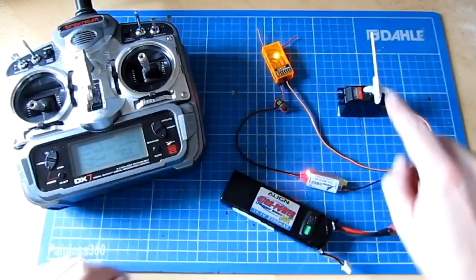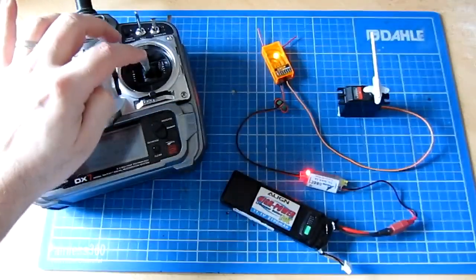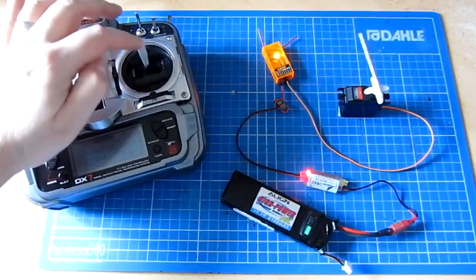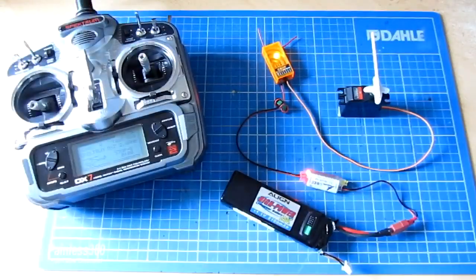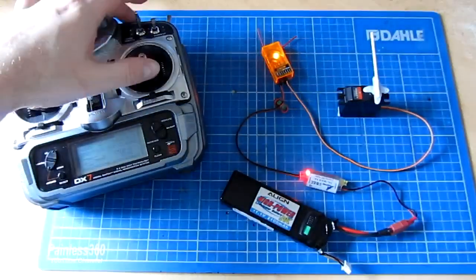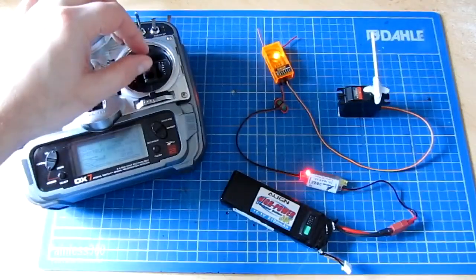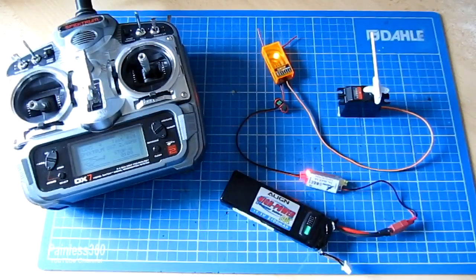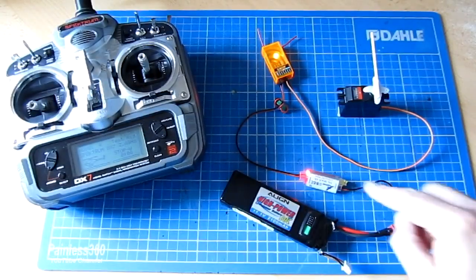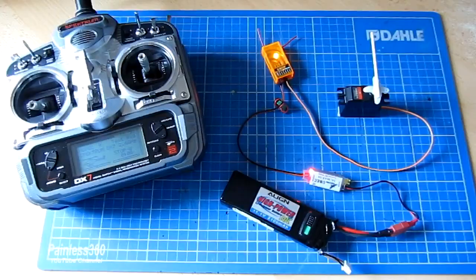But we still have the servo connected to the elevator control on my radio, so I move the stick up and down, the servo goes one way or the other. And if I reverse the channel, then the servo would rotate in the opposite direction from each of my stick movements. Now what you've noticed is that I've had to also put something else new on the table.